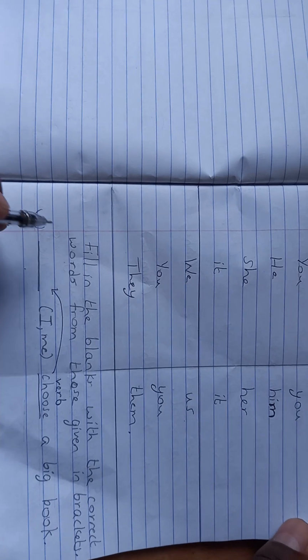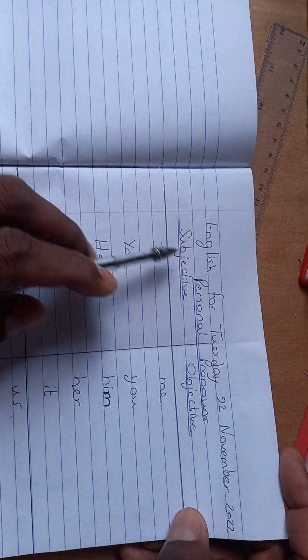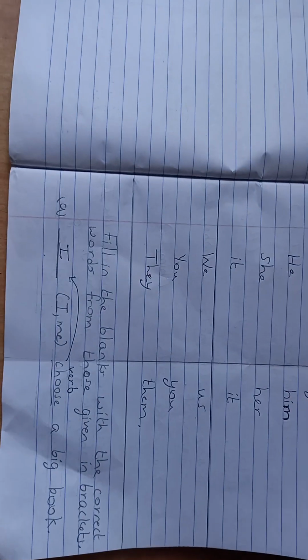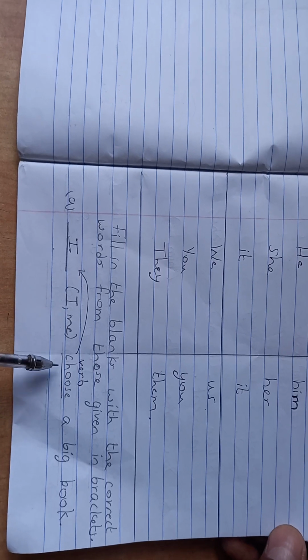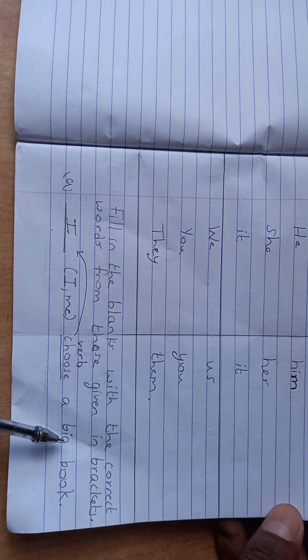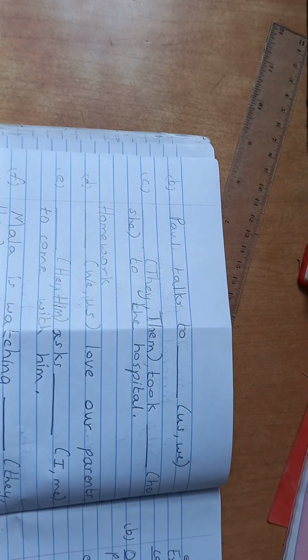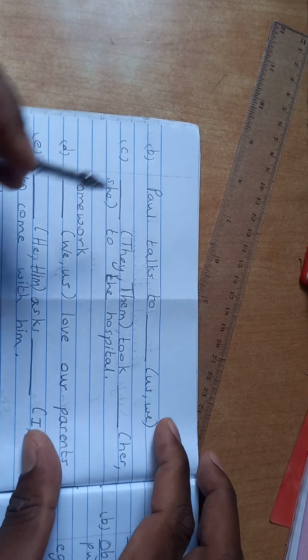And which one is the subjective form? Indeed, it is I. I is a subjective form, isn't it? It is in the subjective column. Therefore, the answer is: I choose a big book. Okay, you have to identify the verbs. Let's move to B now.